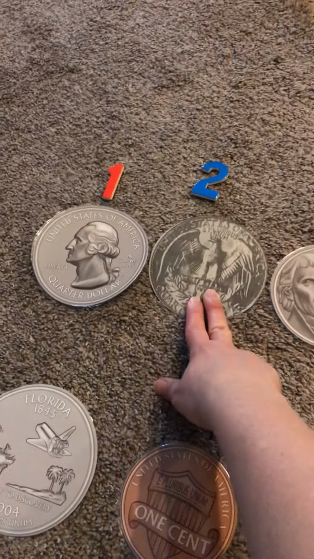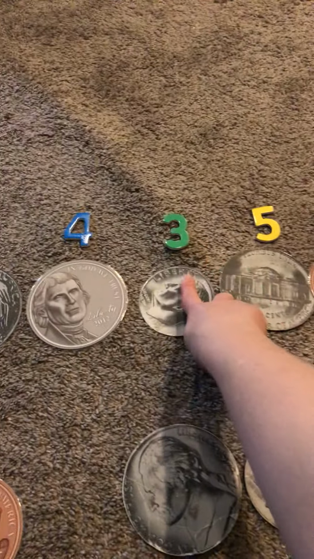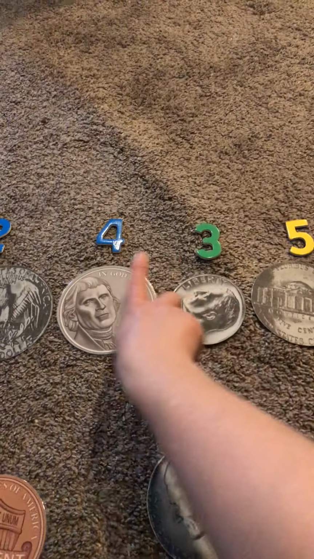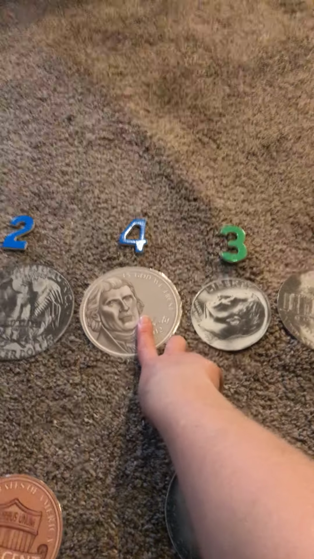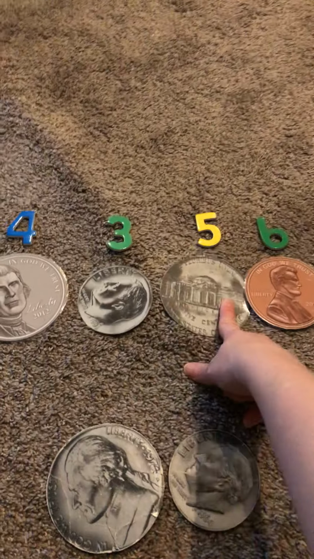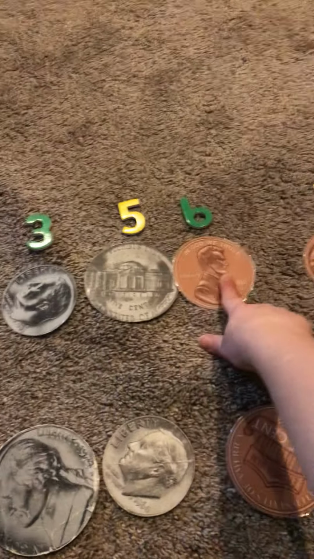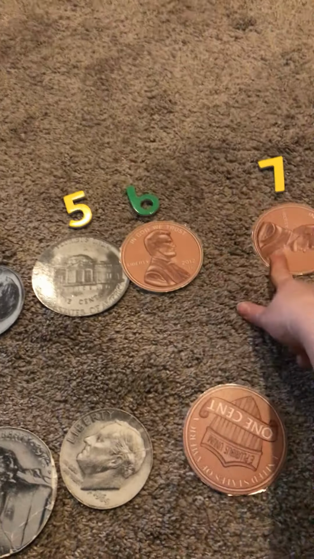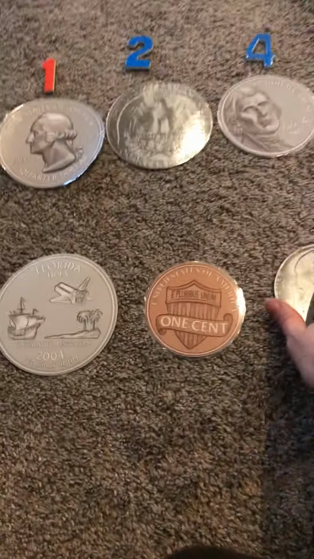25, 50, 60. Jump to a nickel. 65, 70, 71, 72. All right, let's do the same on my bottom row here.